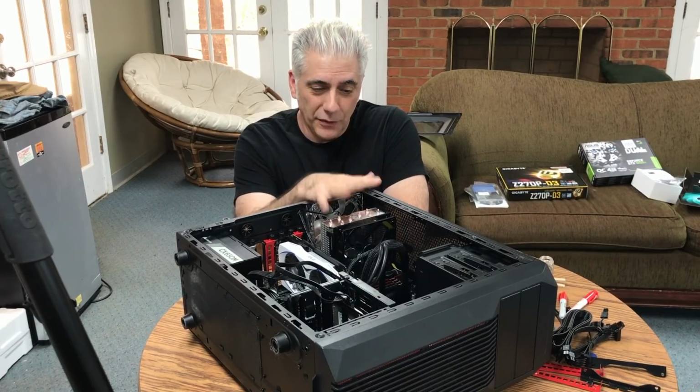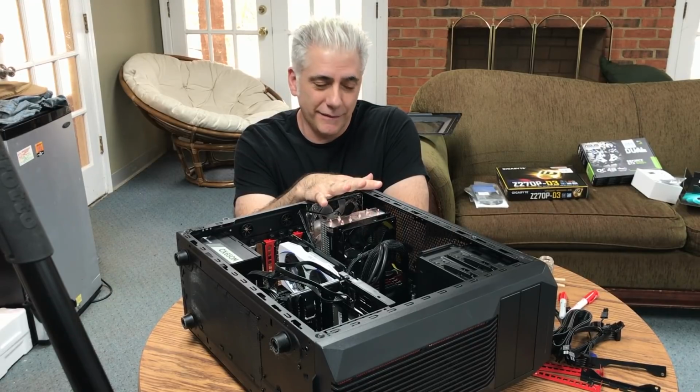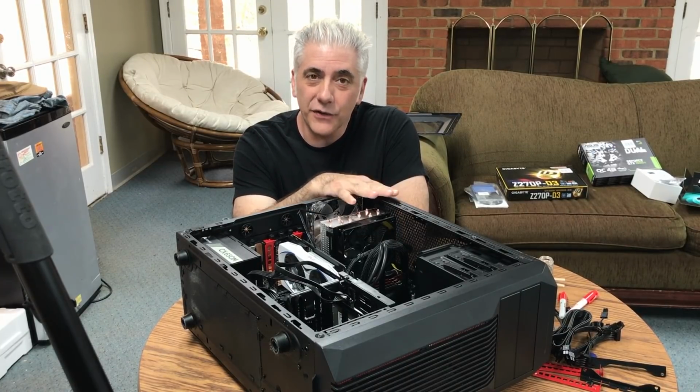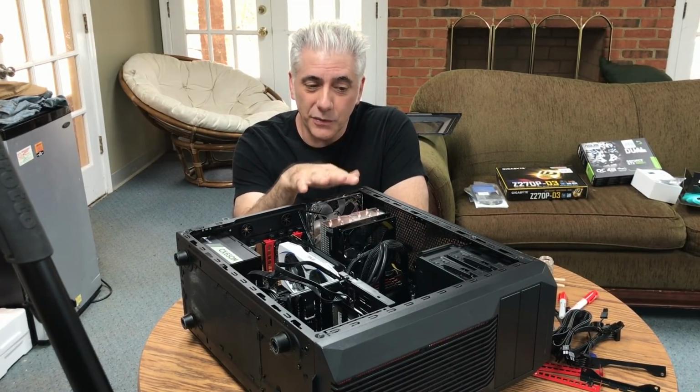This is what we built. Aaron helped me build it. Actually, I bought the parts and Aaron built it. This is my Hackintosh. It's running the Mac OS on a PC. So let's see what's inside.